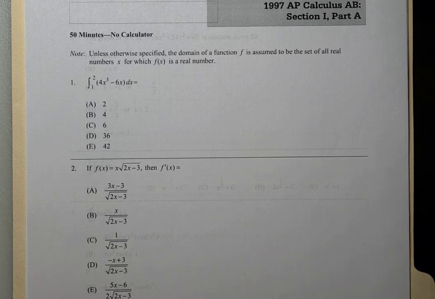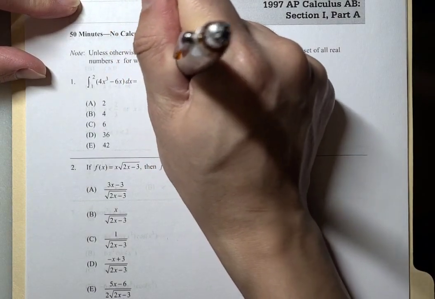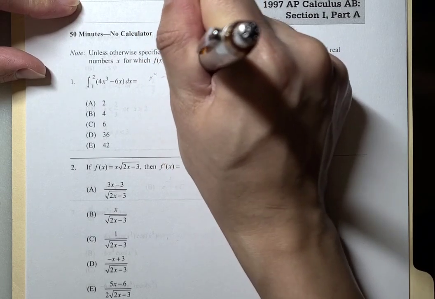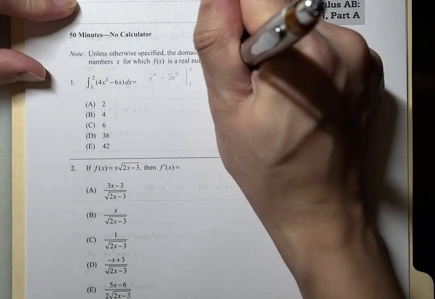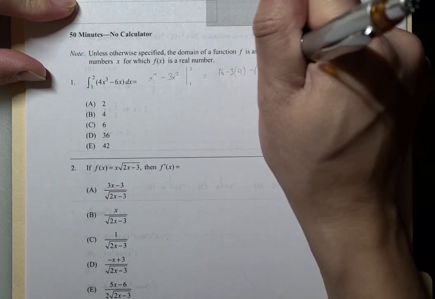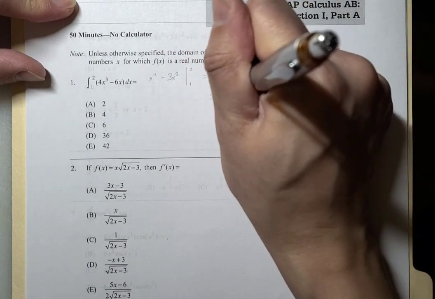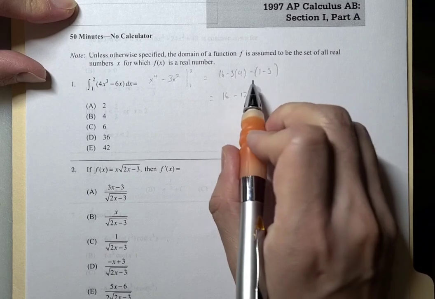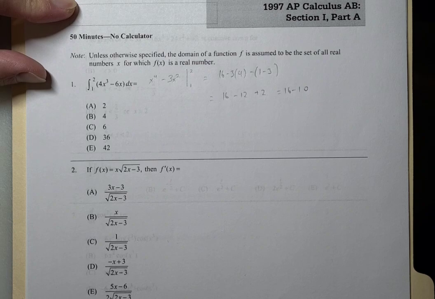We have number 1, we have this integral from 1 to 2, 4x cubed minus 6x dx. This is just simple power rule, so that would be x to the 4th minus 3x squared. We evaluate it from 1 to 2. Now we just plug in: 2 to the 4th is 16 minus 3 times 2 squared, which is 12, minus parentheses 1 to the 4th is 1 minus 3 times 1 squared, which is 3. This is 16 minus 12, minus negative 2 or plus 2. So that's 16 minus 10, or that is 6.